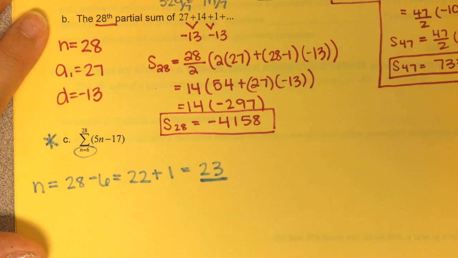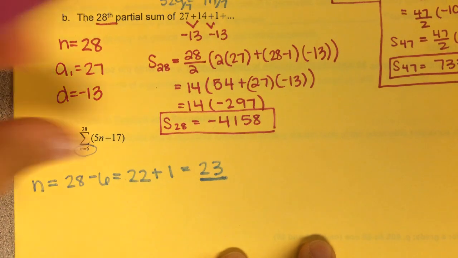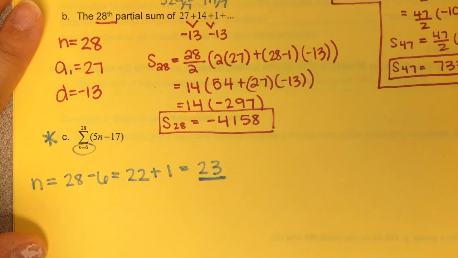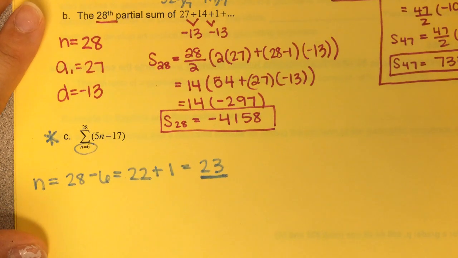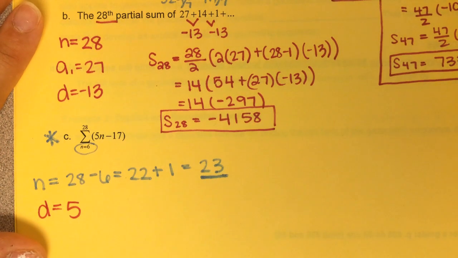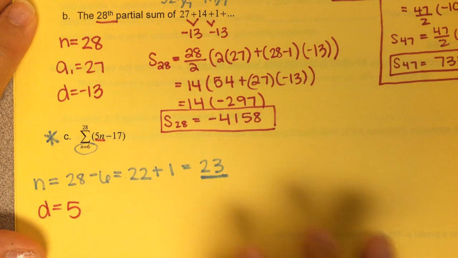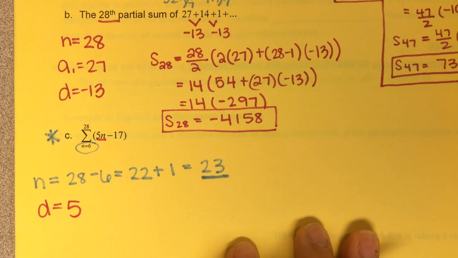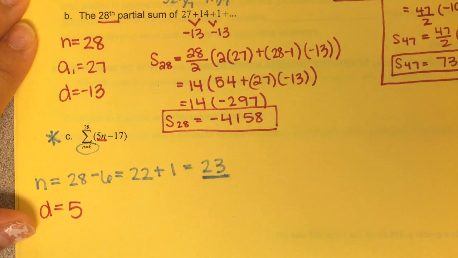All right, what else do I know looking at this? Or what else can I find out looking at this? What else do I need to know? It's adding 5, so my D is 5. How did you get that? 5n tells me it's adding 5 each time. My D is 5. I need one more thing for this problem. A of 1.